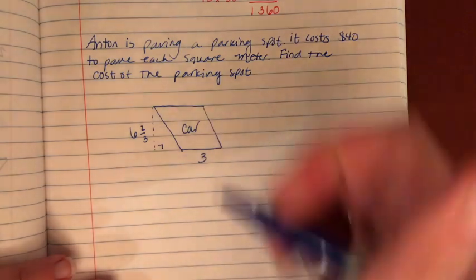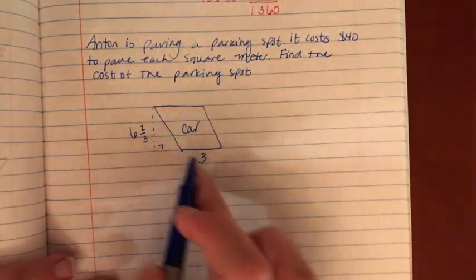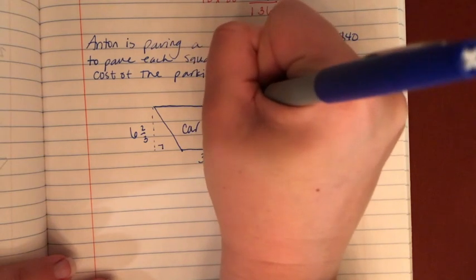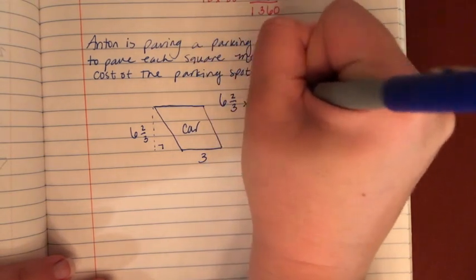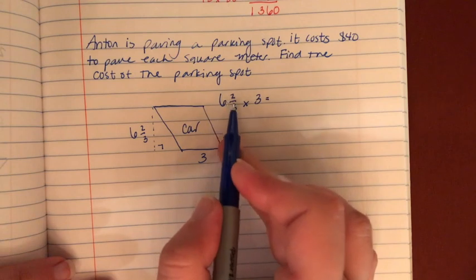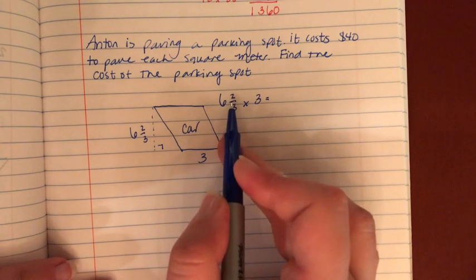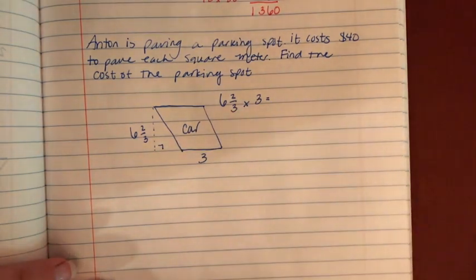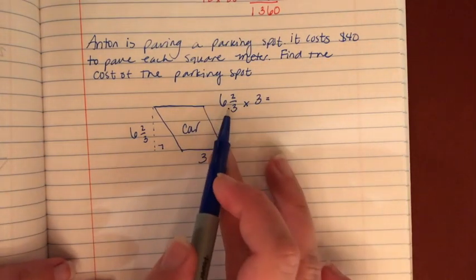So to find area of, this is a parallelogram, we're going to do base times height. So we're going to do 6 2/3 times 3. Now, 6 2/3 can't really be rewritten as a decimal because it's a repeating decimal. So in order to multiply these, we really need to keep it in fraction form.